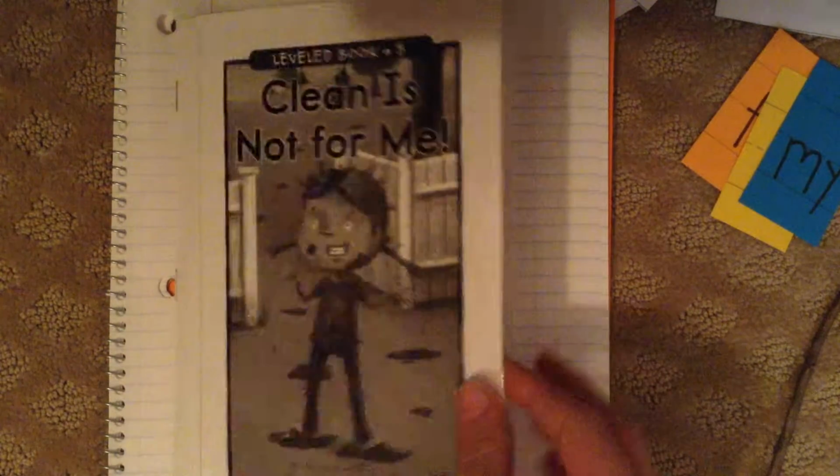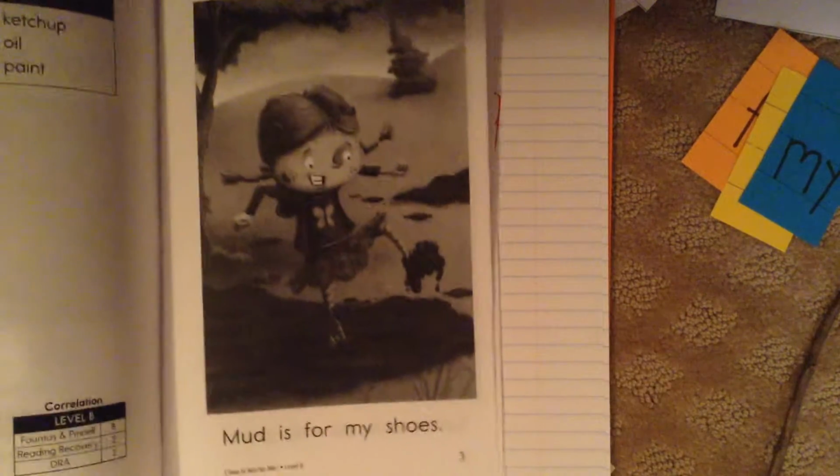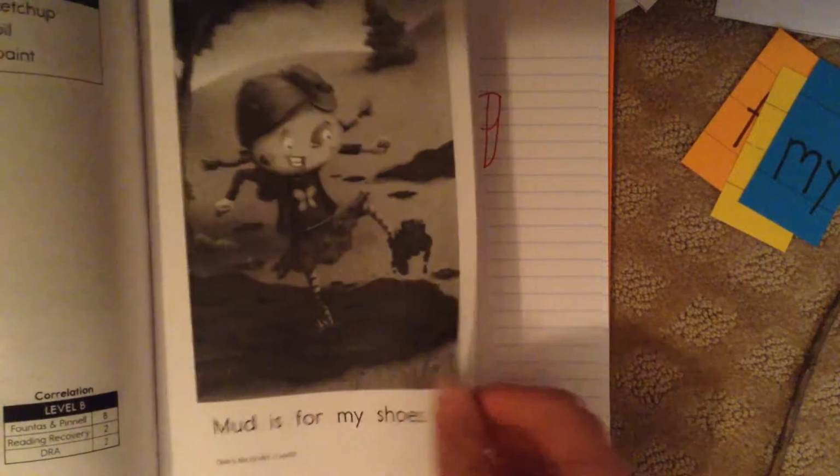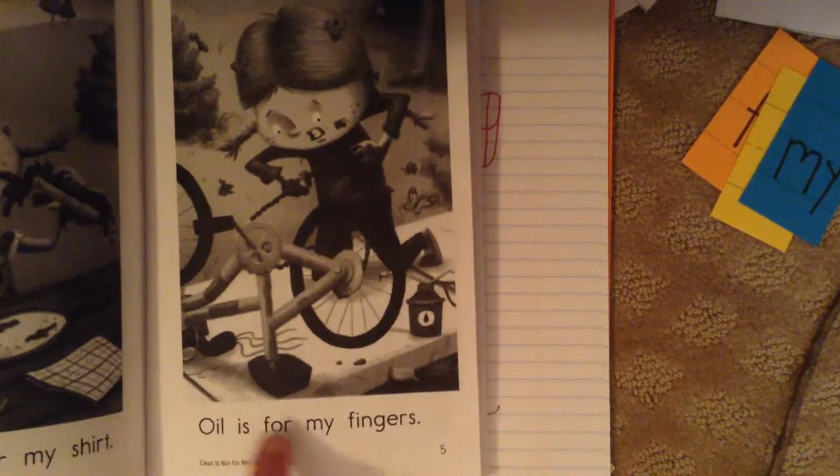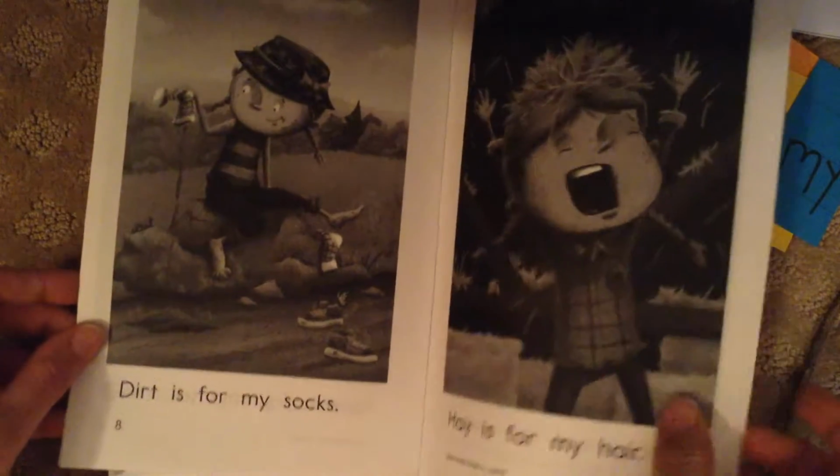You can tell what the sight words are just by flipping through the book. Is for my, what's going to be on every page. Is for my, is for my, is for my. So is, for, and my, we can say are the sight words for this book.